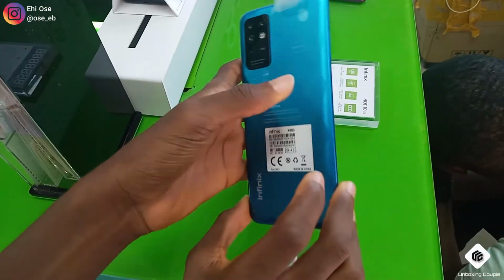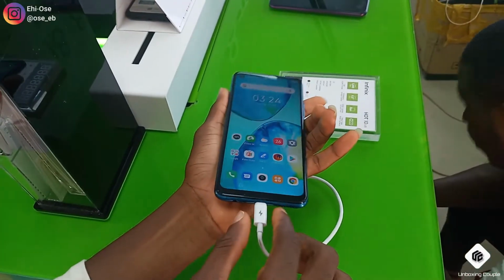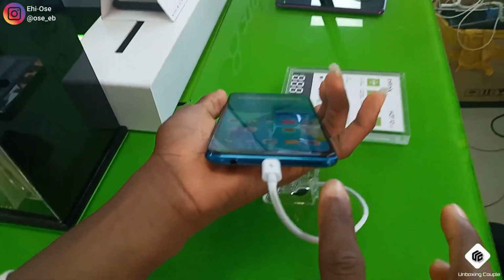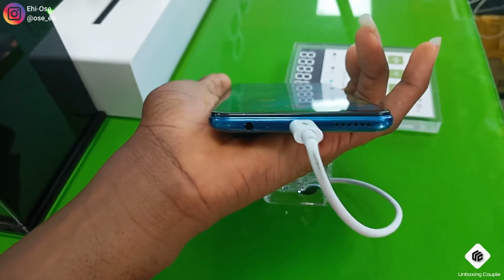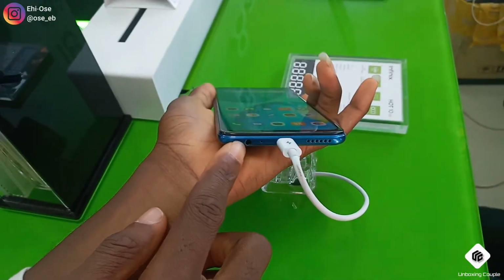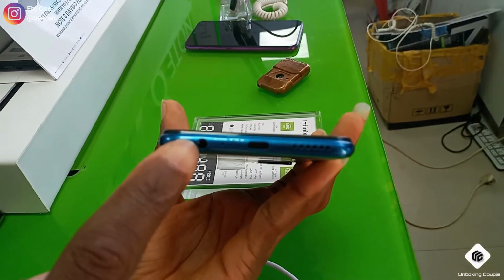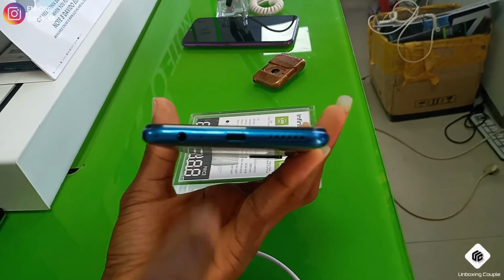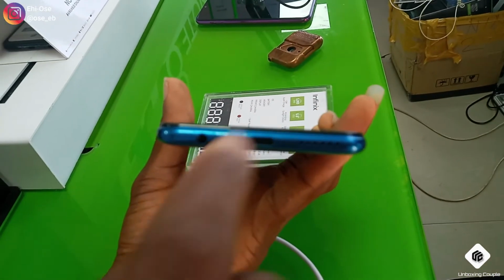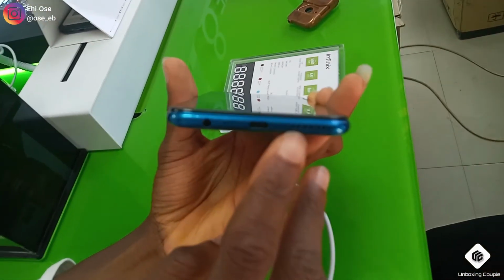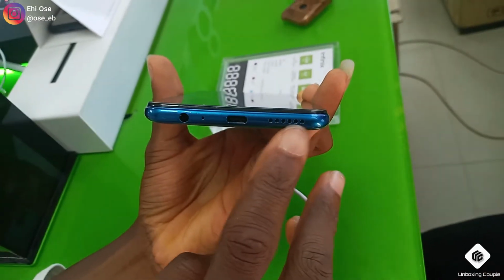Now at the bottom of the phone, the speakers are located in a circular format, so you can see it. It also comes with a dedicated headphone jack, a mic, and supports USB Type-C 18-watt fast charging. Speakers in circular format like I said before.